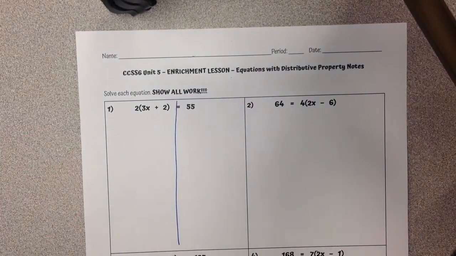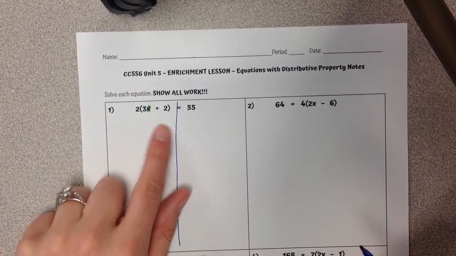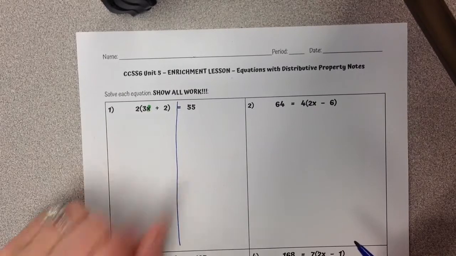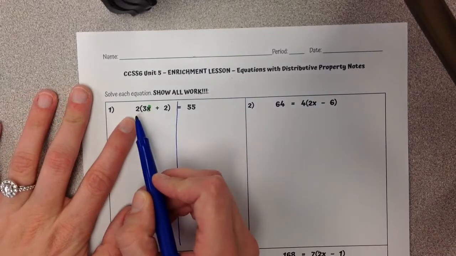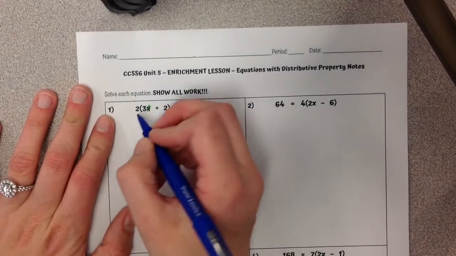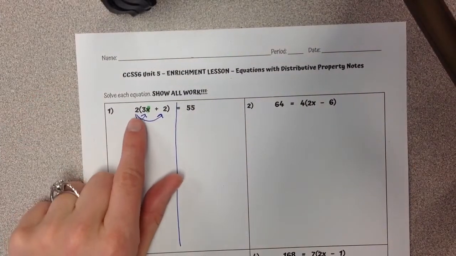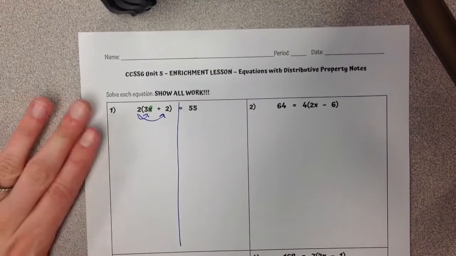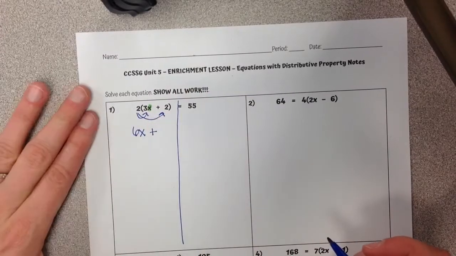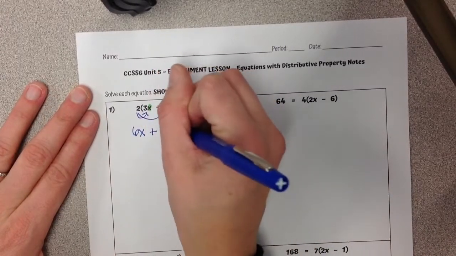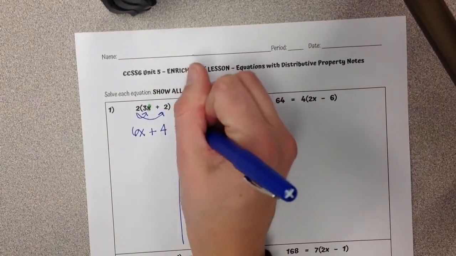So starting on the side with the variable here, if I highlight the variable, we have parentheses. Anytime we've had parentheses, we always start with that first, whether it's simplifying or the order of operations. Same thing applies here. So I need to distribute this number on the outside, 2, to each value on the inside. 2 times 3x, 2 times 3 is 6, so 2 times 3x is 6x, plus 2 times 2 is 4. Equals 55.